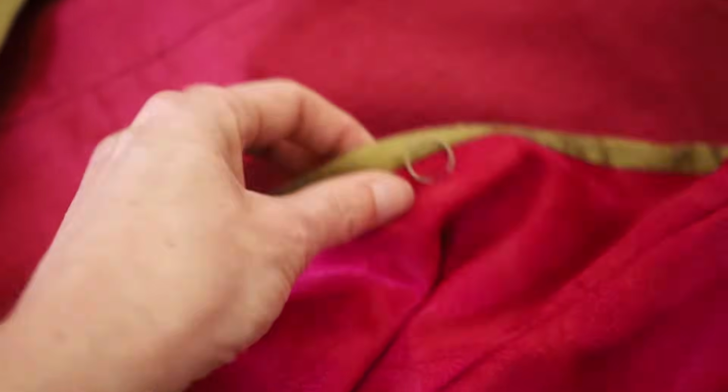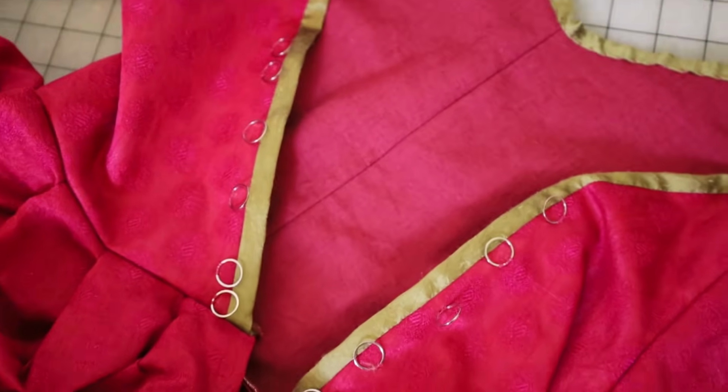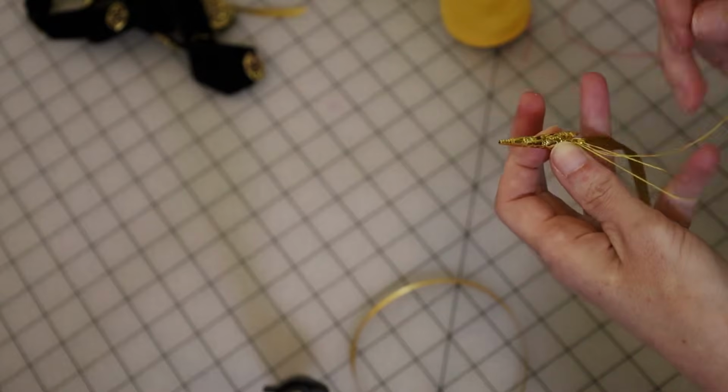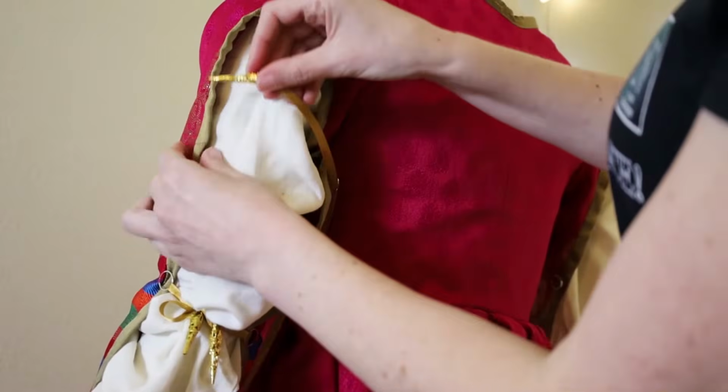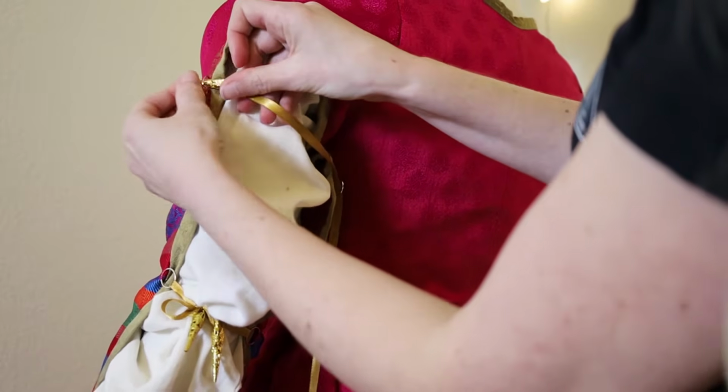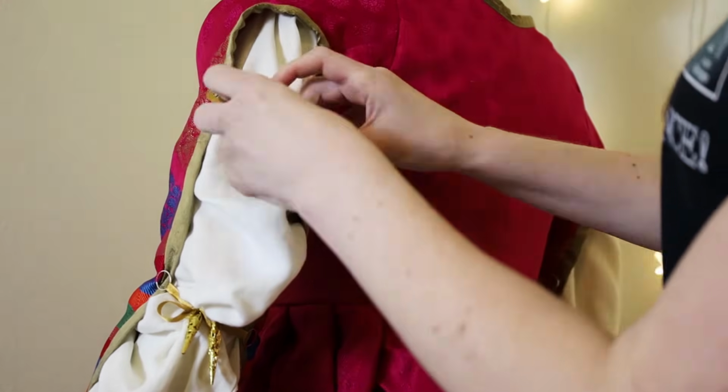I also added O-rings to the front of the dress so I can add a lacing there too. For the lacing, I'm using a satin gold ribbon, and I'm attaching these very fancy aglets to the end of it because these fancy aglets are perfect for a fancy dress.